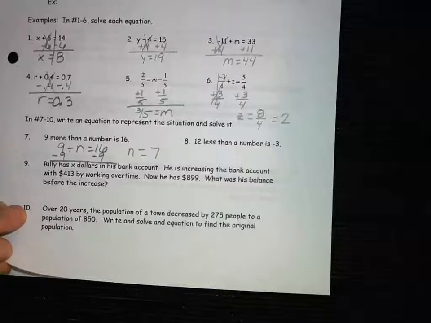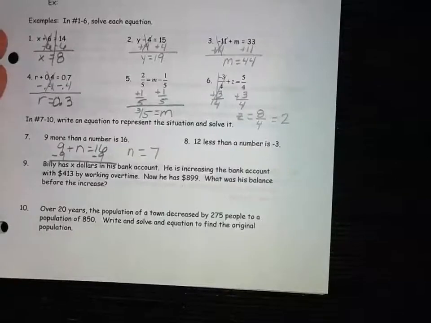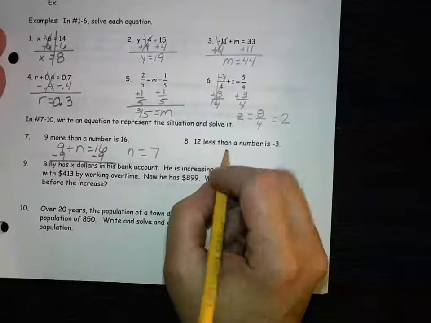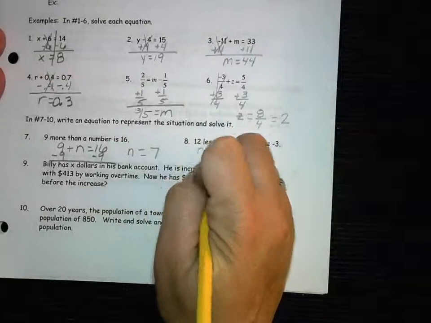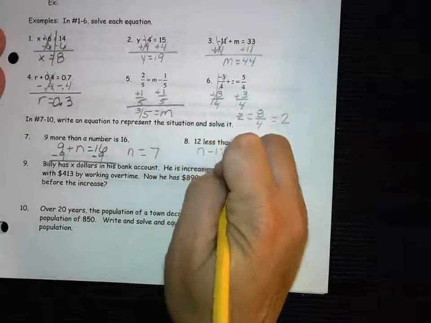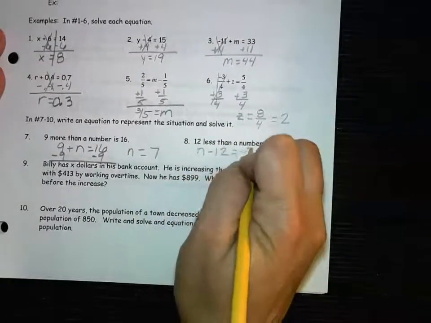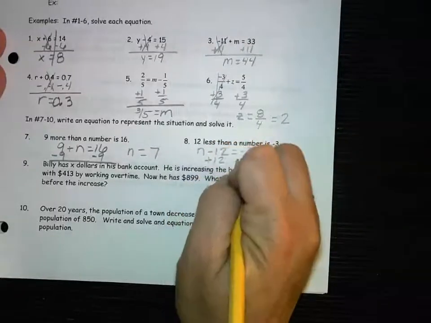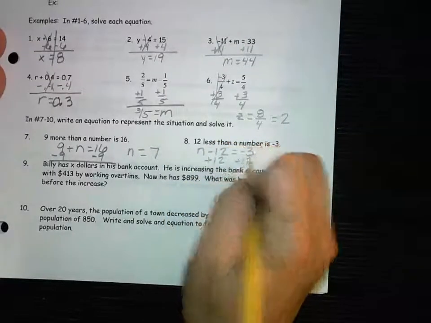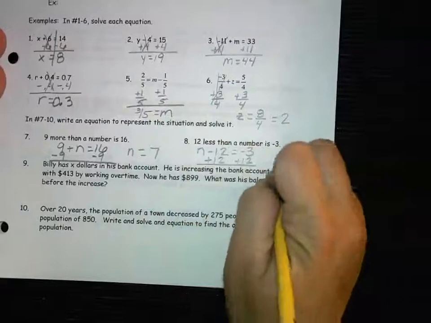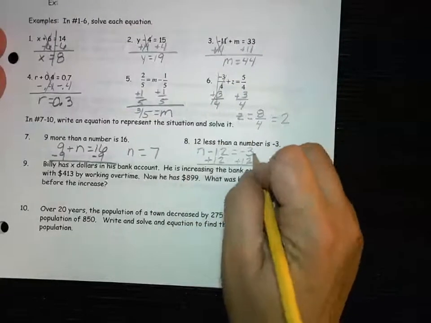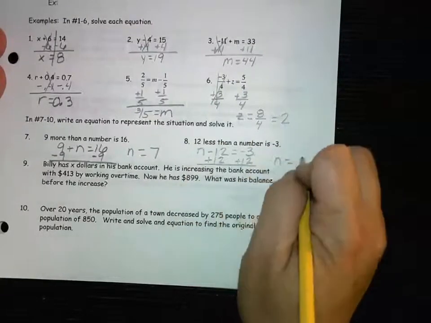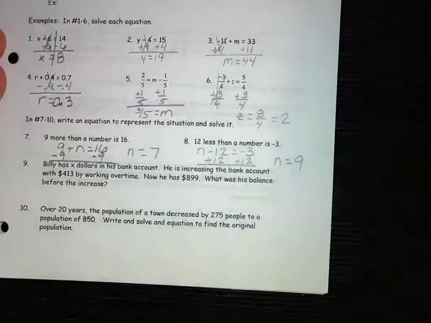Number 8, 12 less than a number is negative 3. So we have to start with our number, subtract 12, and that equals negative 3. From there we add 12 to both sides. Negative 3 plus 12 is 9.